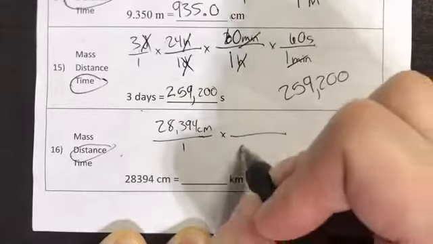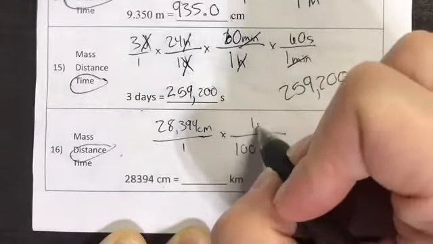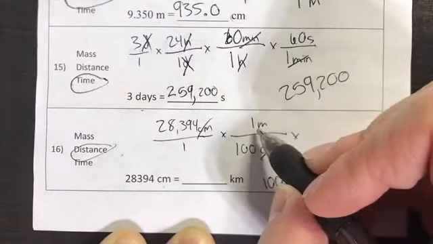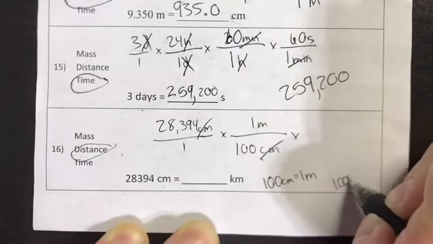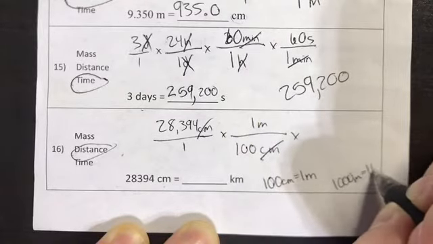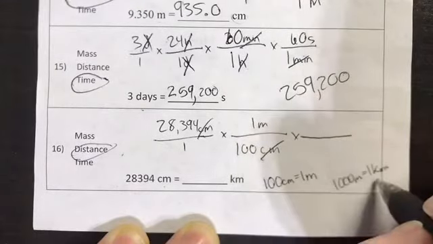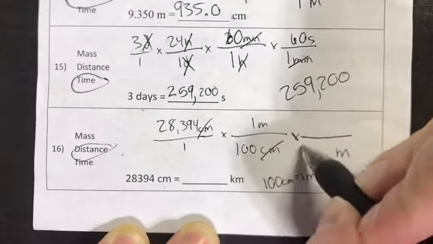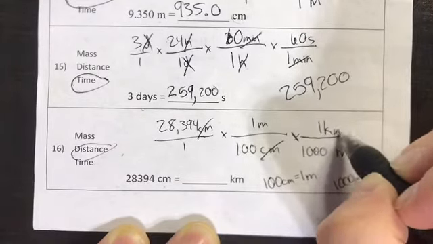We're going to cancel out centimeters, so we need centimeters in the denominator. So 100 centimeters in the denominator over 1 meter. Centimeters cancel. All right? Well, now I'm at meters, but I still want kilometers. So there's another conversion factor you should know. 1,000 meters equals 1 kilometer. So make that conversion factor into a fraction. Meters cancel, so meters on the bottom. So 1,000 meters over 1 kilometer.